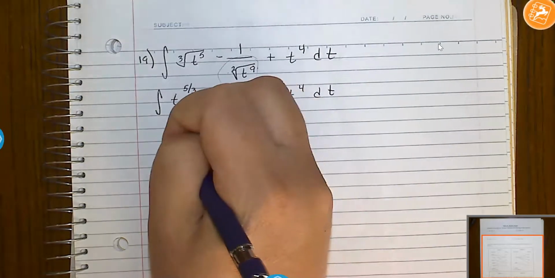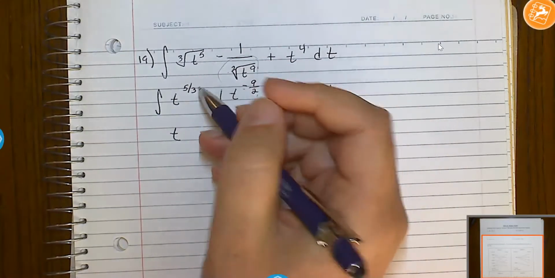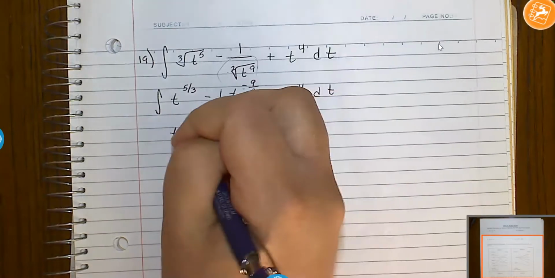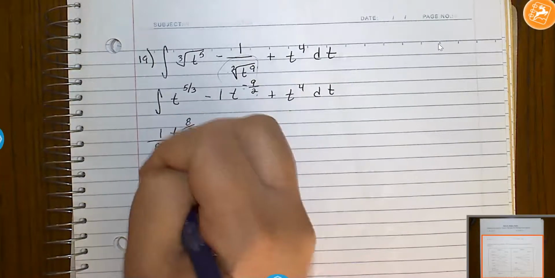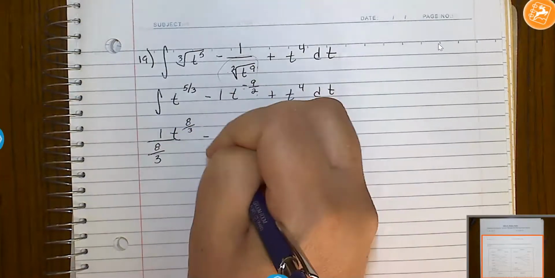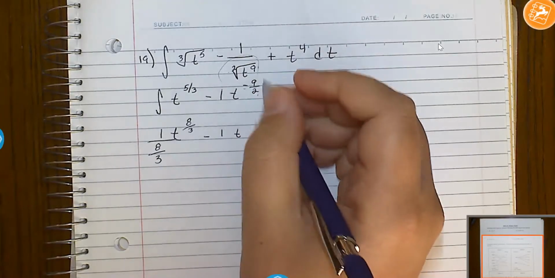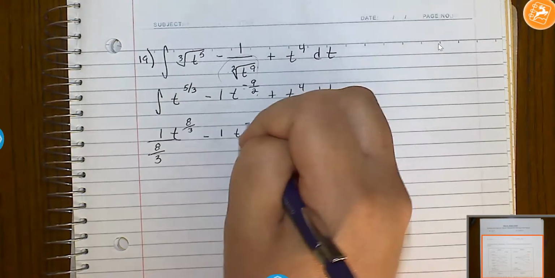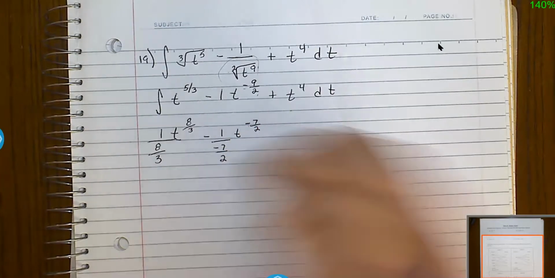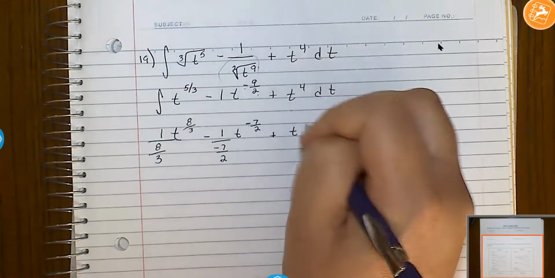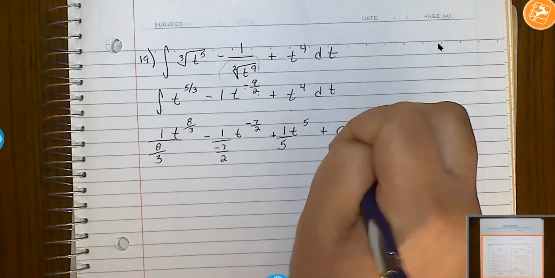So we have t to the 5/3 plus 1, and 5/3 plus 3/3 would be 8/3, divided by 8/3, minus 1 t to the negative 9/2 plus 2 over 2 would be negative 7 over 2, divided by negative 7 over 2, plus t to the fifth, and then we're dividing it by 5 plus c.